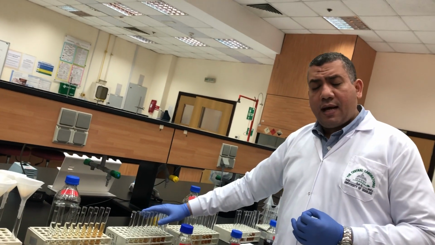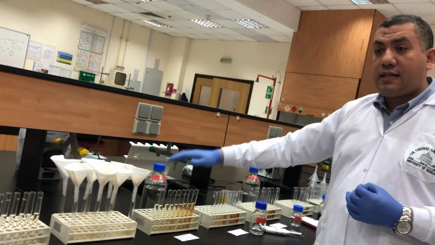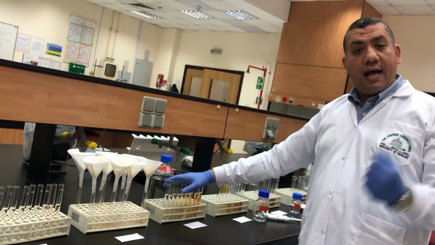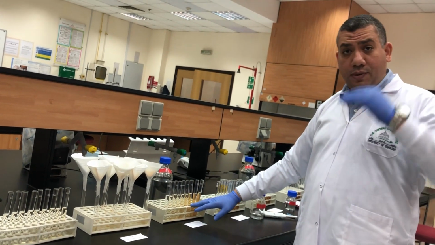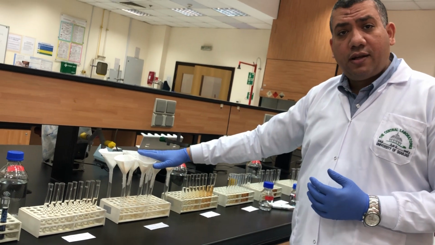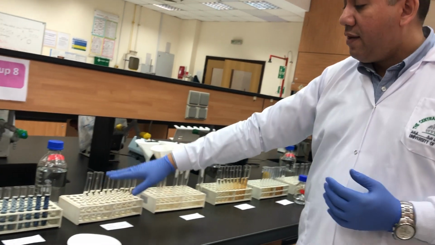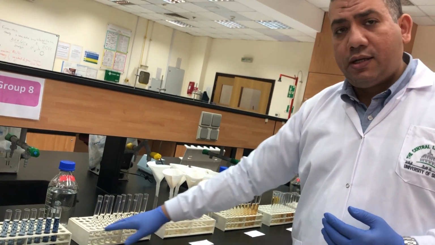Here, digestion will happen. The protein will be converted to polypeptide. After that, I need to stop the reaction. So I will add 8 ml of trichloroacetic acid, so the reaction stops and the protein is precipitated. I need to remove the extra protein, so I will make a filtration. After the filtration, I will have 5 ml from each filtrate, from each tube, gradually from 1 to 9.